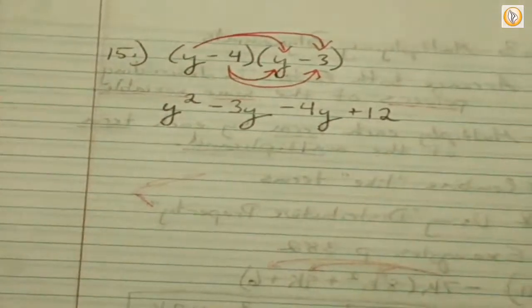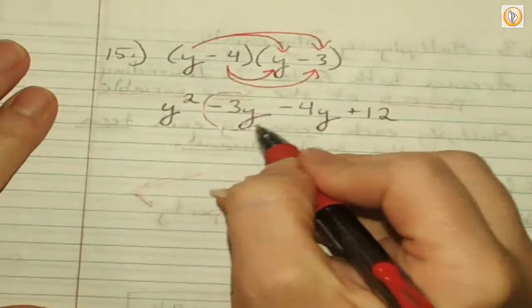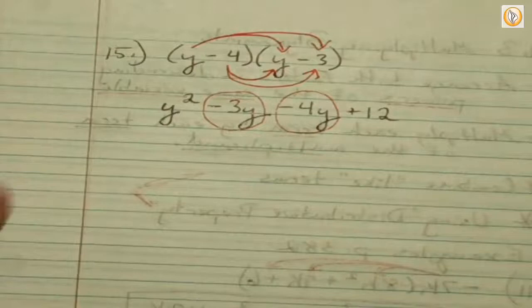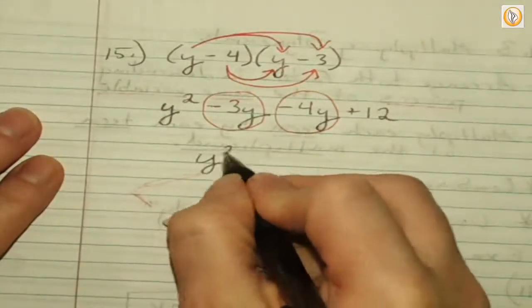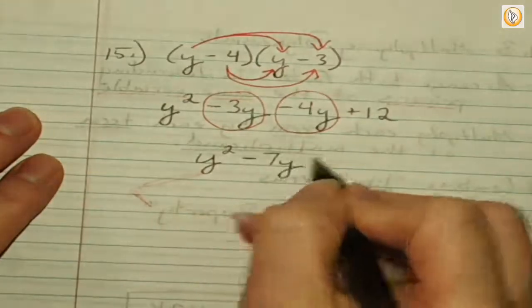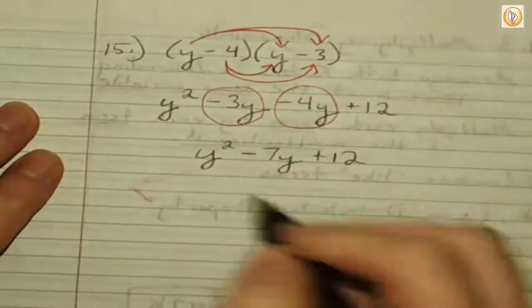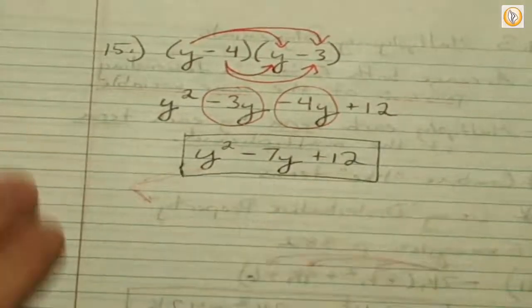Are there any terms that I can combine, Franz? The -3y and the -4y. That's right. Look at these guys. See that? I can combine those. And what would that be, Franz? -7y. That's right. It'd just be -7y. Squared? No, oh, wait, because we're adding and subtracting. All right. And there's your answer.